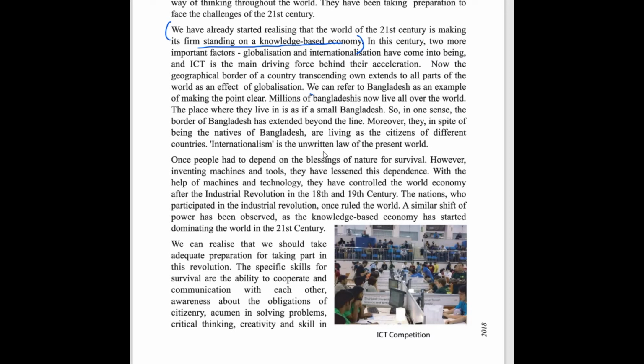Internationalism is the unwritten law of the present world. So this one is also important for all of you. Internationalism is the unwritten law of the present world. Okay, so now the third paragraph.